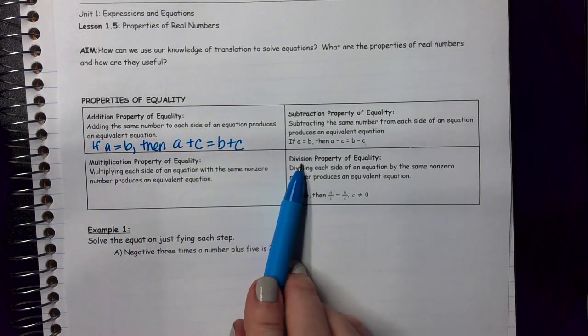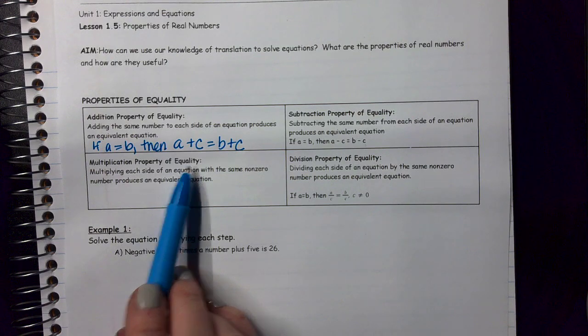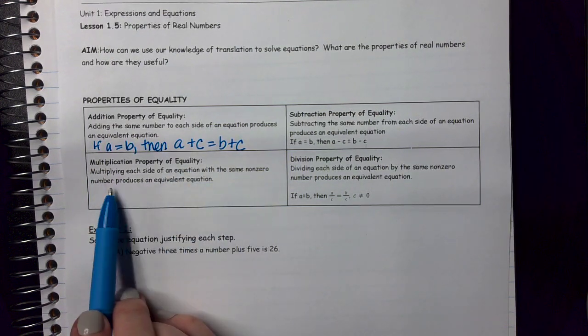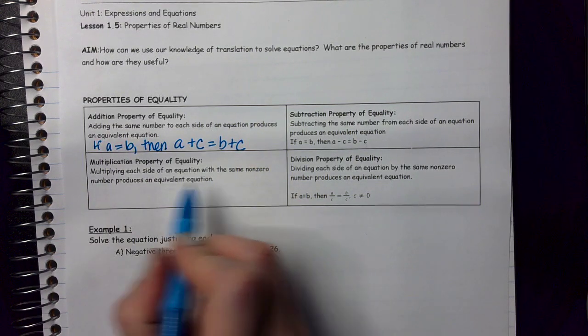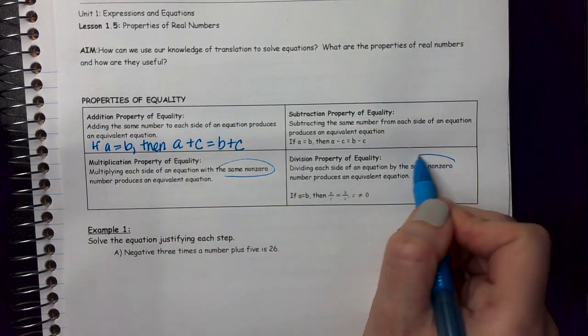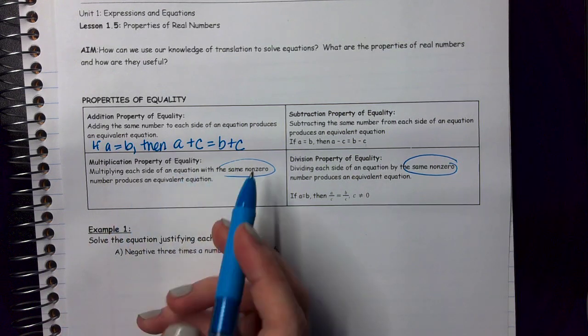We have a similar thing for multiplication and division. The multiplication property of equality means multiplying each side of an equation with the same non-zero number produces an equivalent equation. So when you get to multiplication and division, you're going to see this non-zero. Zero has funny properties that mess up the equality.